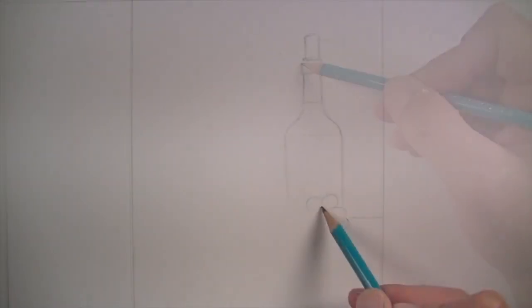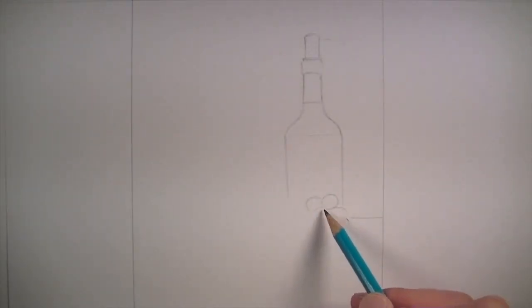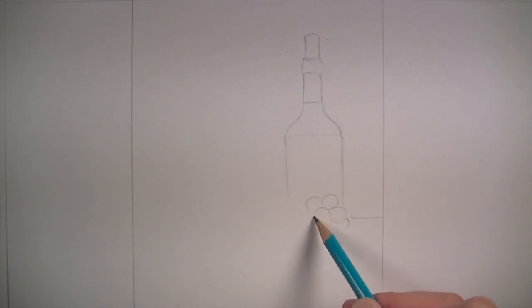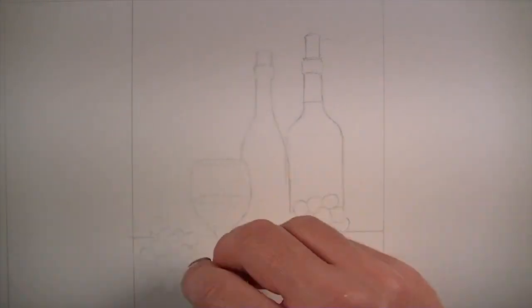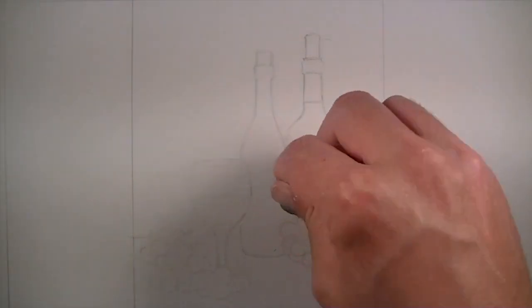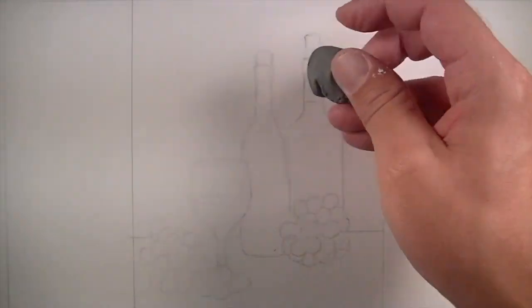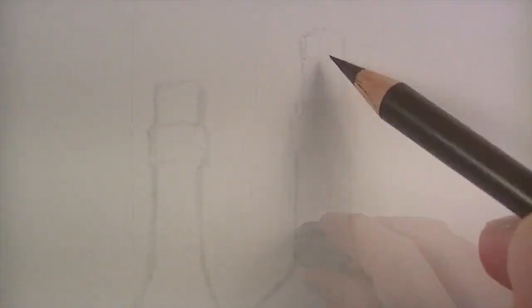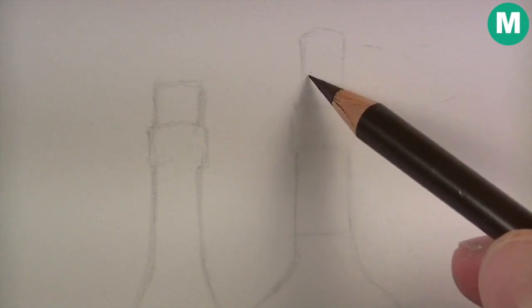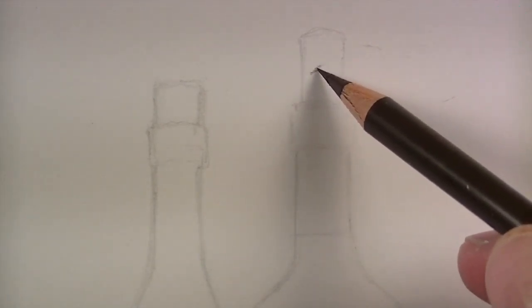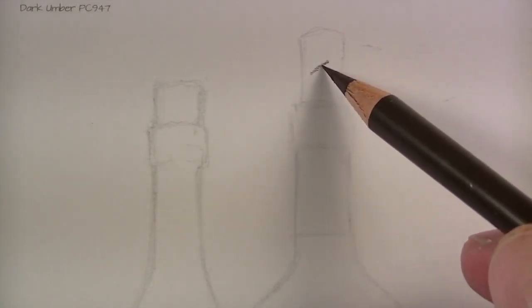Now that we've chosen our composition, we can draw our colored pencil drawing. I'll begin by drawing out the composition using an F graphite pencil. Then I'll lift the areas of graphite so it doesn't mix in with subsequent applications of colored pencil. I'm going to start with some of the details that exist on the corks.